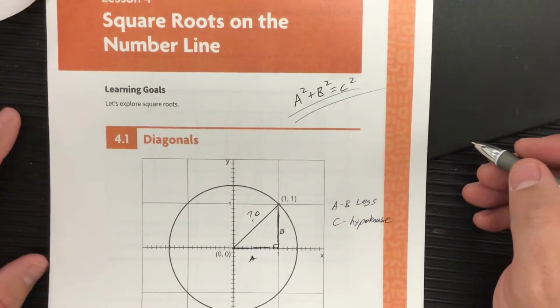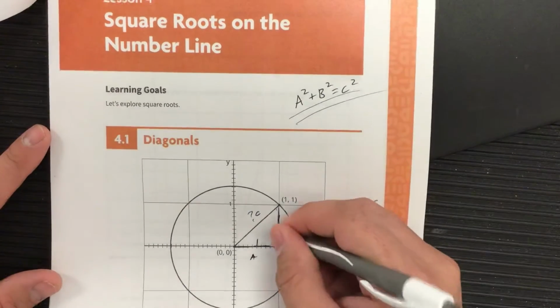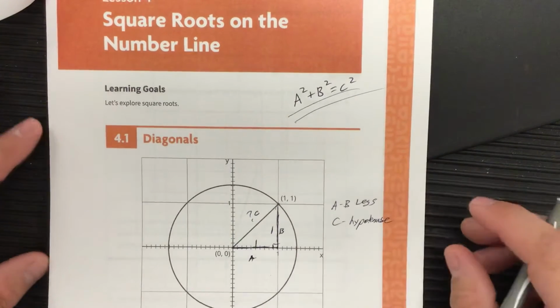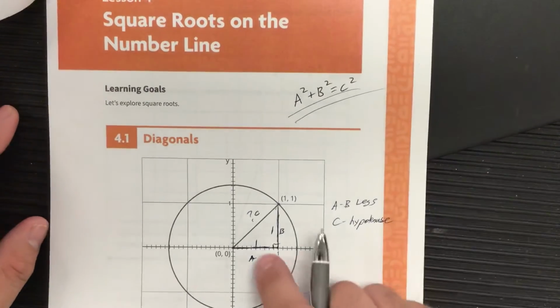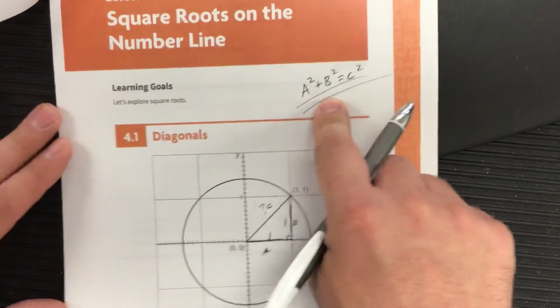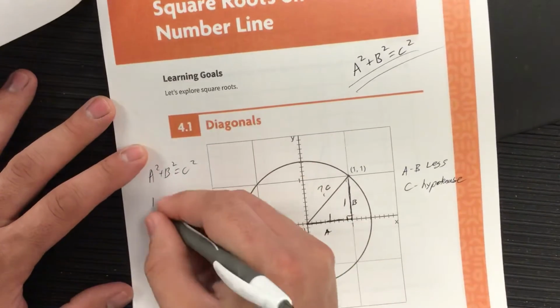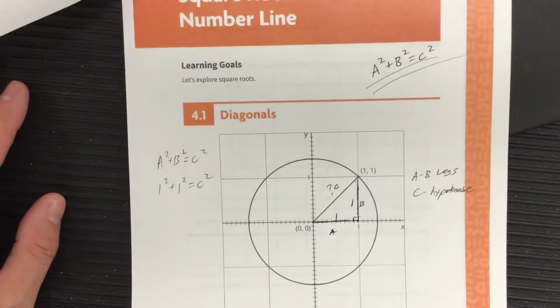So what is the distance of A? 1. What is the distance of B? 1. C? We don't know. That's what we're trying to find, right? Now, we do know that the hypotenuse, the diagonal, should be the longest side. So I'm going to square both of these. So I'm just going to plug it into this equation. A squared plus B squared equals C squared. 1 squared plus 1 squared will equal whatever I'm looking for squared.